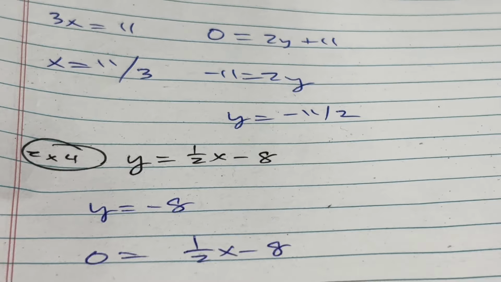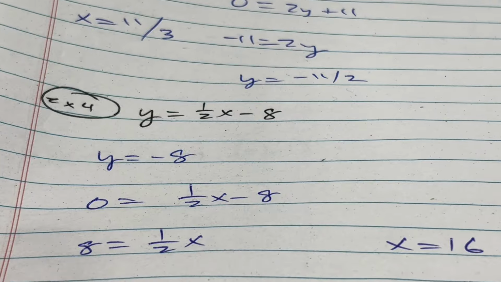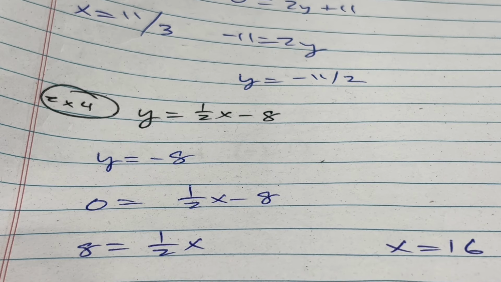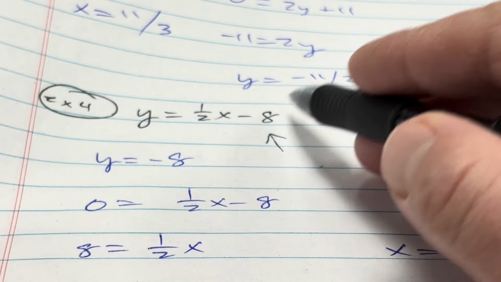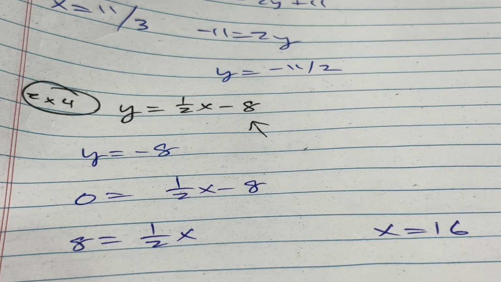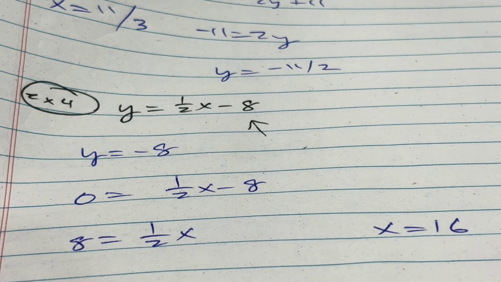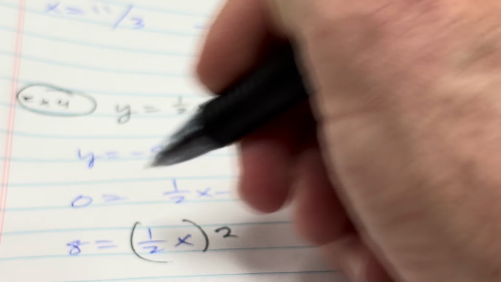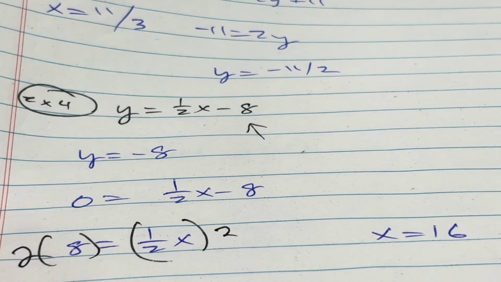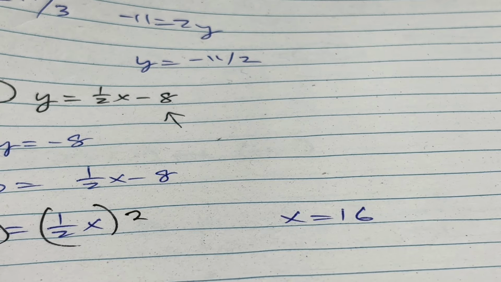And the last one on this page, number 4. This is in slope-intercept form. If you have something in slope-intercept form, the y-intercept is staring at you. It's literally that number. The slope and the y-intercept, slope-intercept form. Y equals negative 8. Now for the x-intercept, I have to cover up y and call it 0. I have to say 0 is 1/2 x minus 8. 8 is 1/2 x. I divide by 0.5, or I multiply by 2. 2 times 8 is 16. And that's the first set of your notes here.